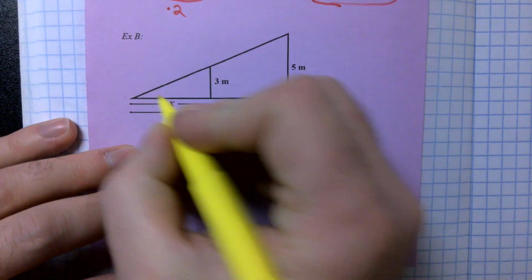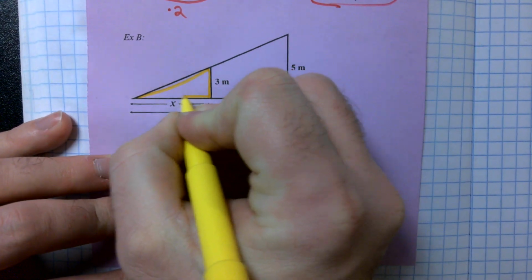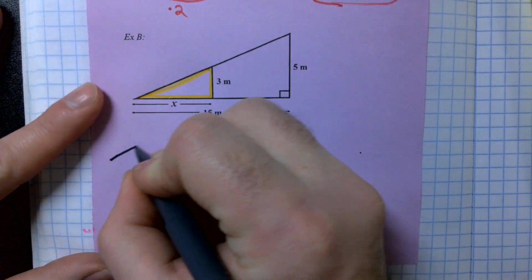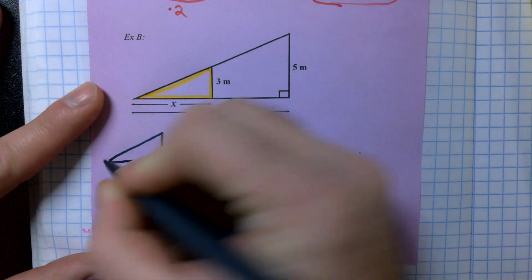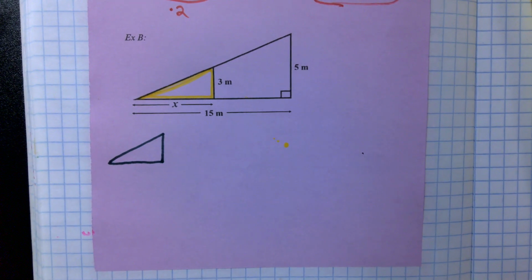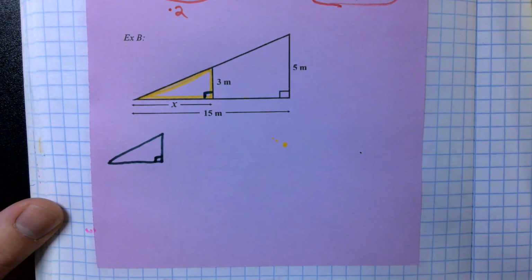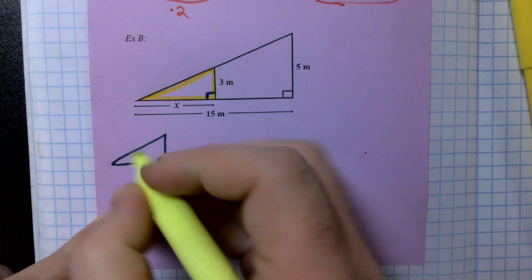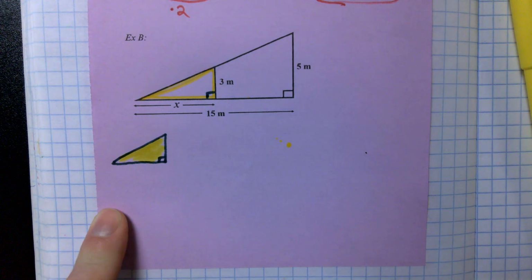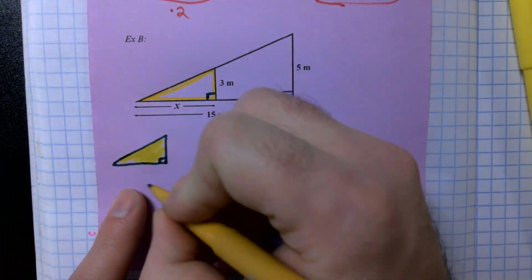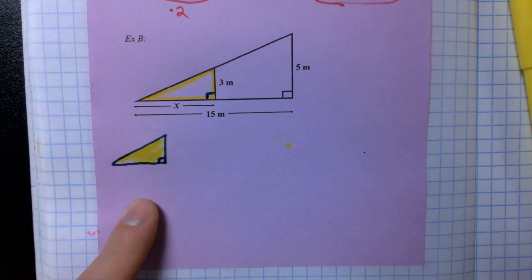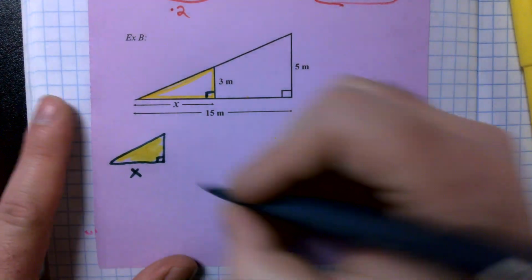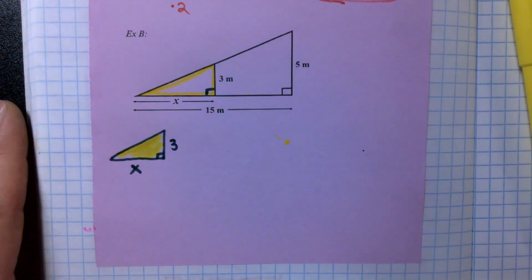So, if I look at my small triangle right in here, I'm going to draw that one off to the side. What is the base of my little triangle? x. What is the height of my little triangle? 3 meters. Good.